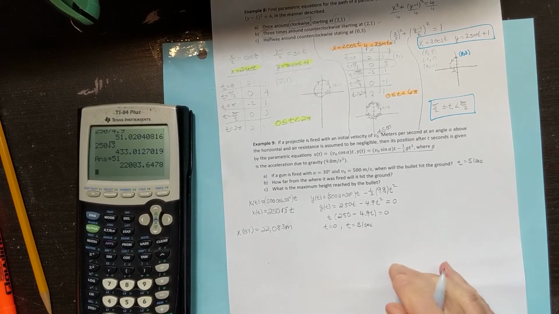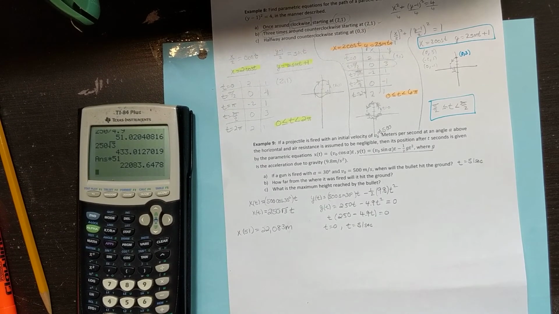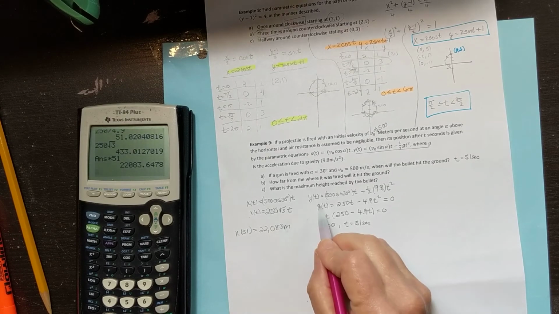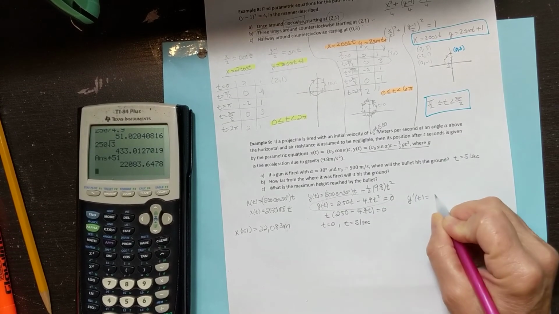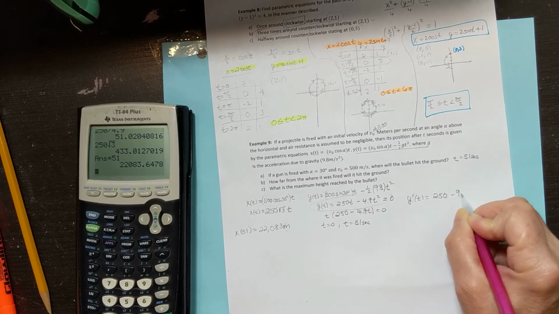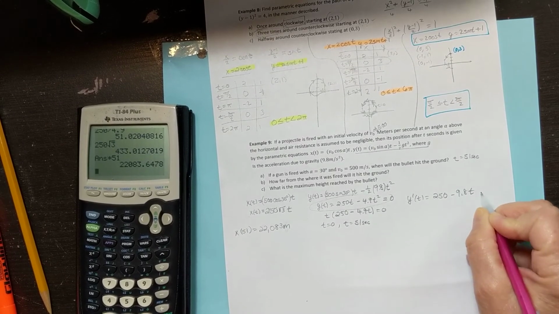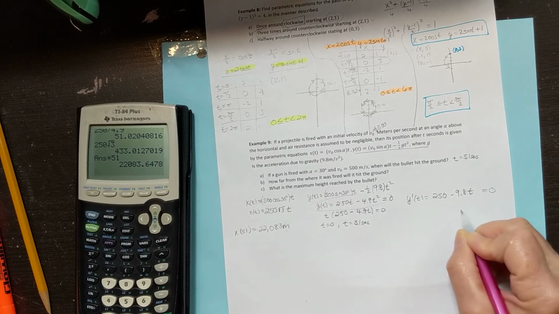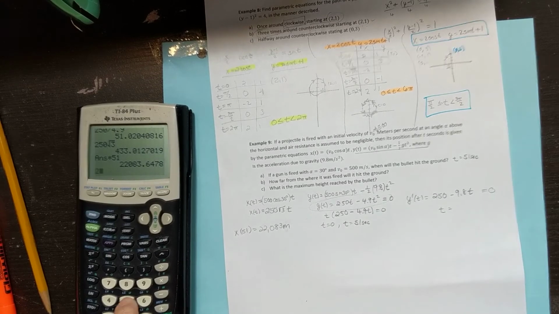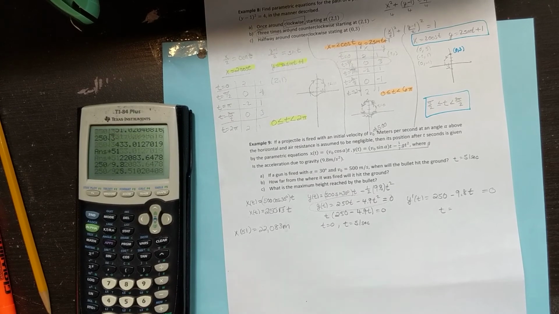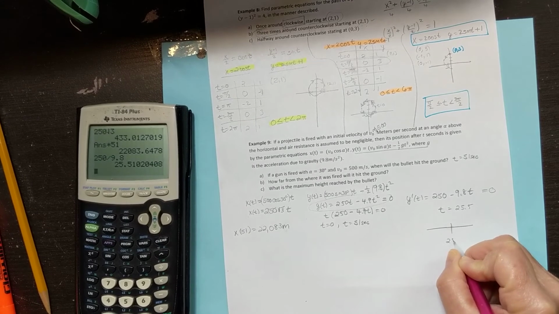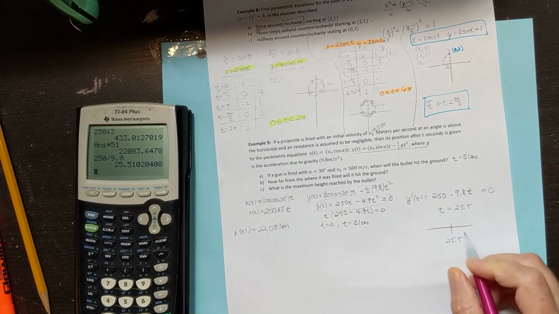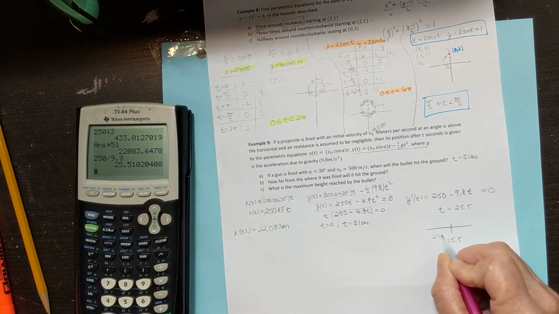Okay, now, C says, what is the maximum height reached by the bullet? So, we can use some calculus here. Let's take the derivative of the height equation. So, y prime of t will be 250 minus 9.8 t. We can solve for the critical value, set that equal to 0 and solve, and we'll find that t is 25.5. We can do some test points, maybe put in 24 and 26.